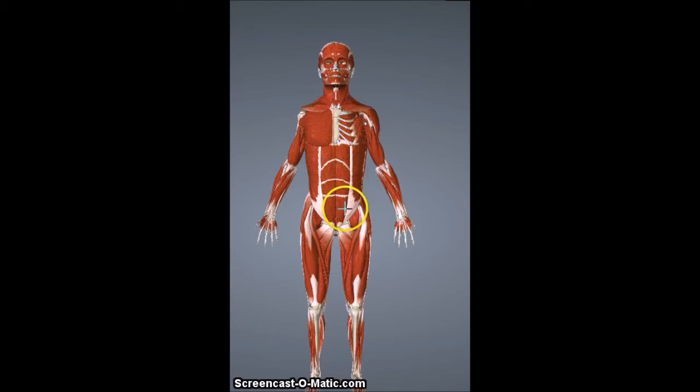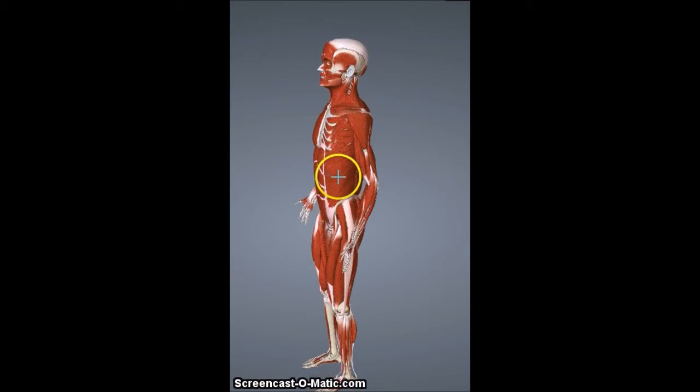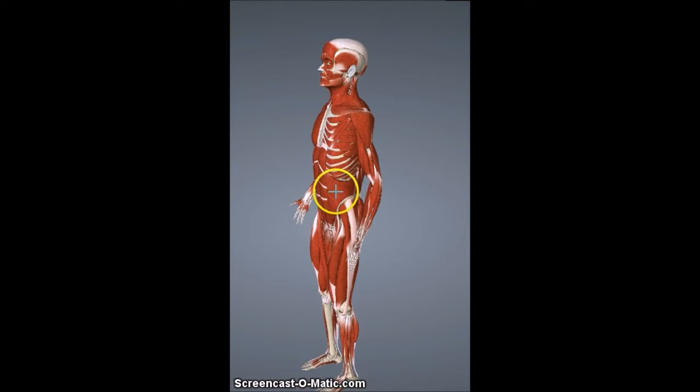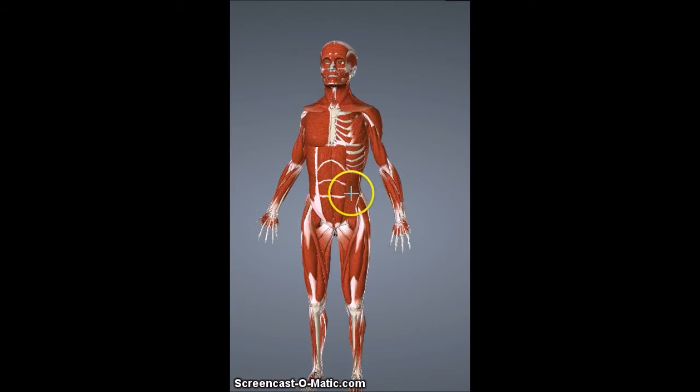Let's look at the abdominal muscles. Right here, rectus abdominis, straight up and down, rectus abdominis. These are the muscles that give you the six-pack. Okay? Outside there, the external oblique. I'm going to take it off. Going the other direction, below the intercostals, is the internal oblique. Okay? And if I take that off, going directly across parallel to the ground is the transversus.